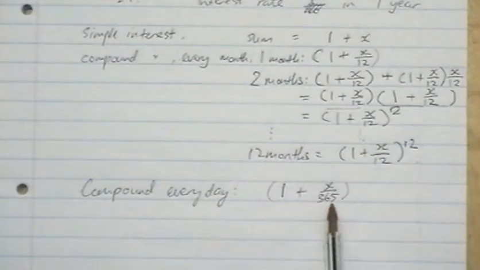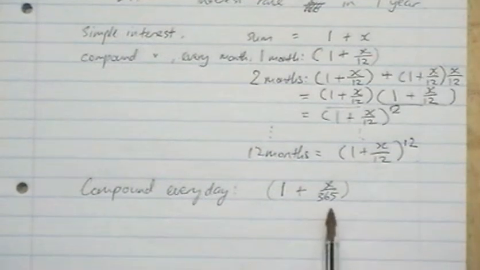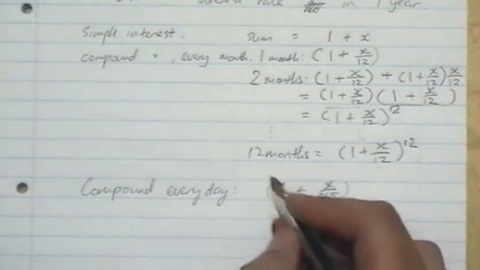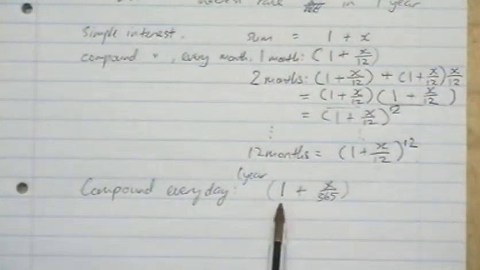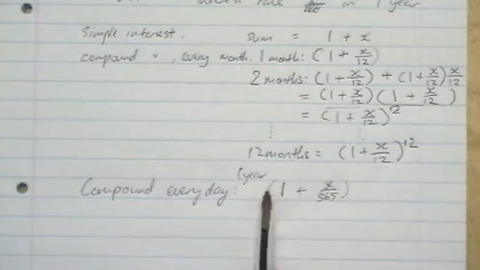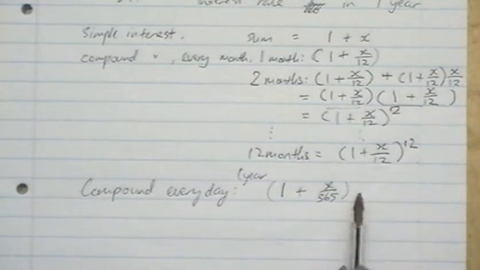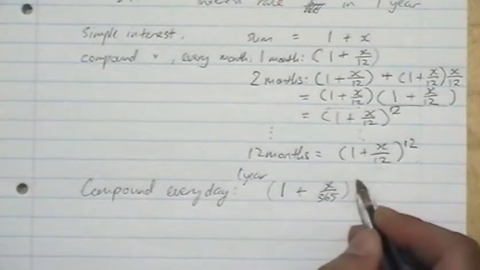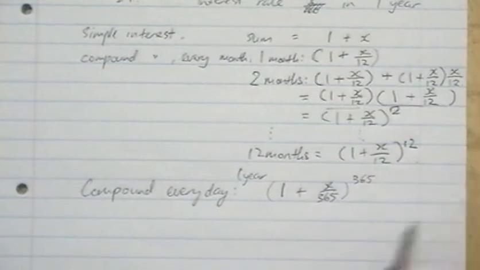So using similar steps, we will find that after 1 year, the total amount that we will have would be this to the power of 365.